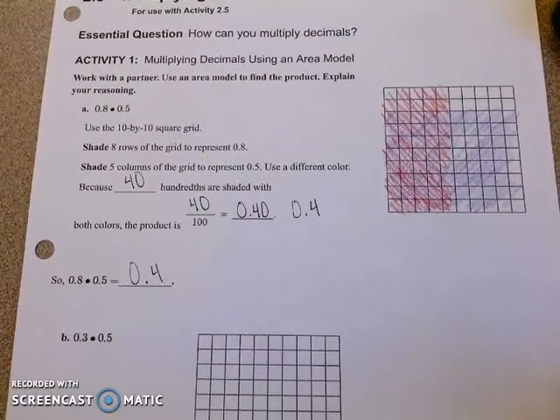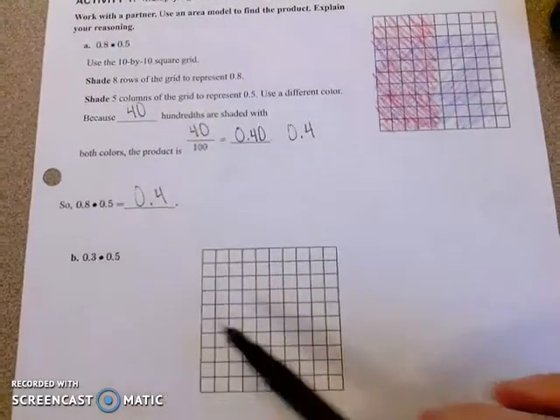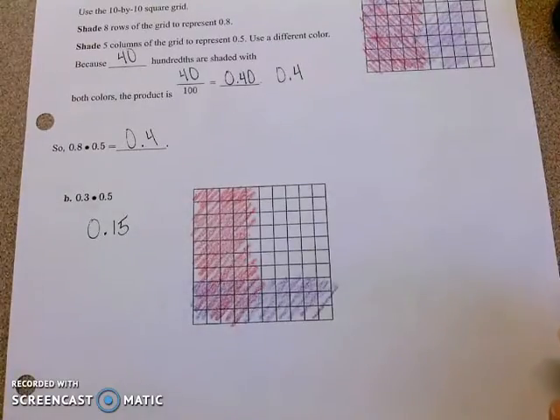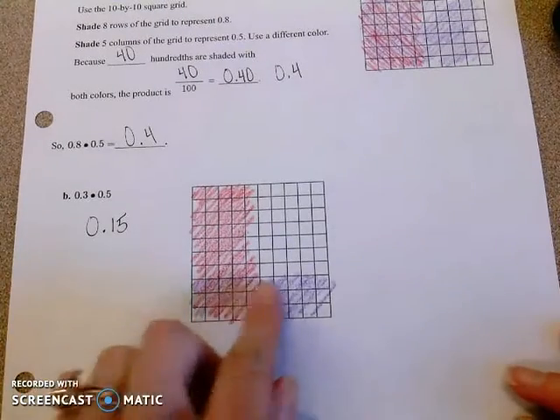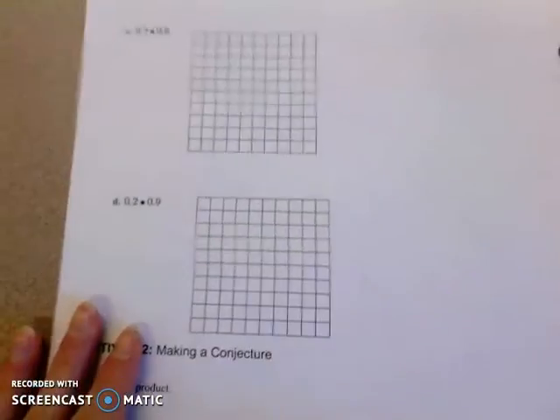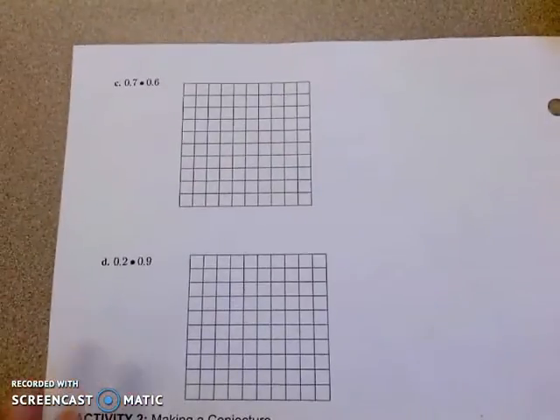All right. So the next one is going to be 3 tenths times 5 tenths. Go ahead and pause the video, shade that in, and then unpause and check your work. Okay, here is my shaded picture, and my answer was 15 hundredths. I have 15 squares that are shaded both colors. Go ahead and flip it over and do the 2 at the top here. Pause your video and then unpause to check your work.